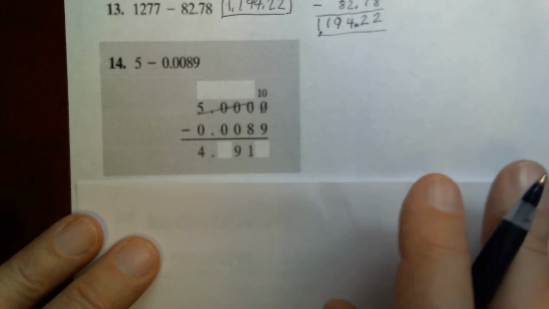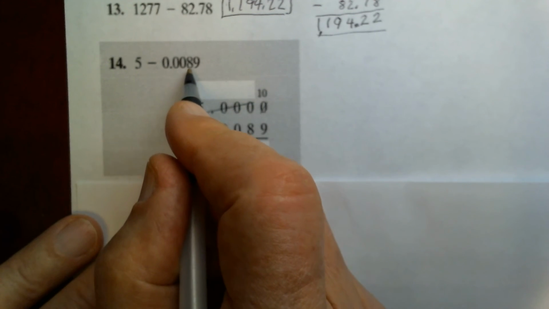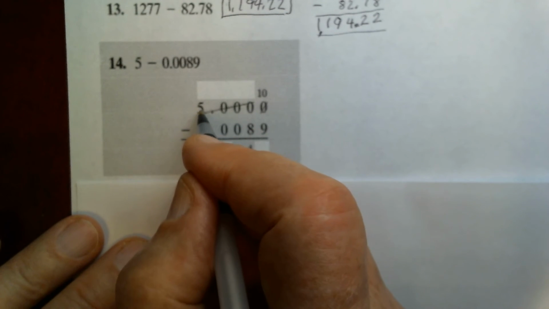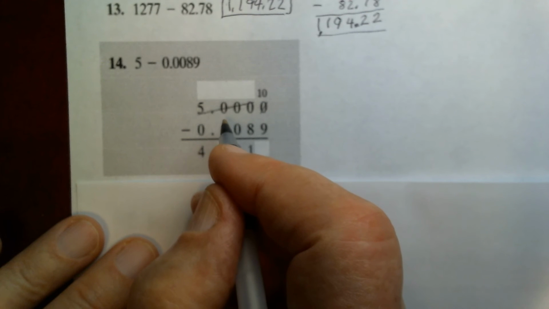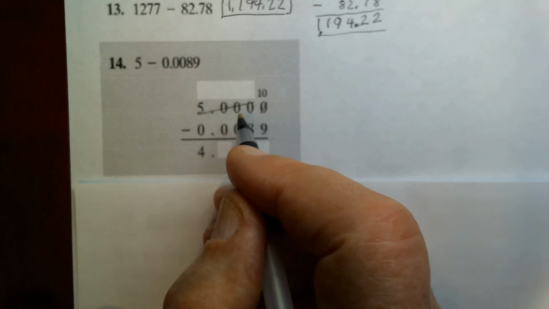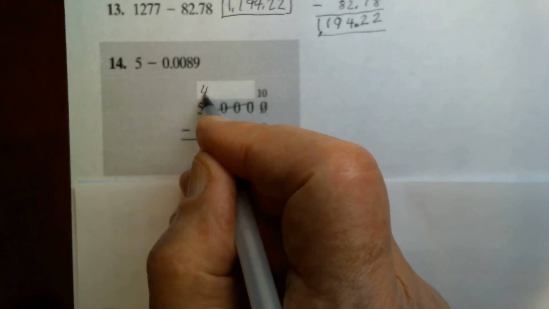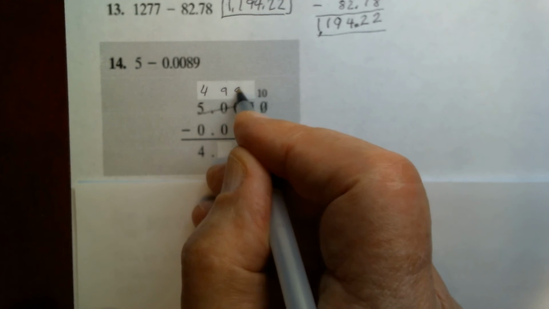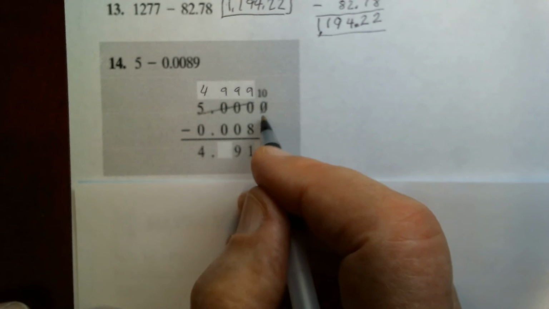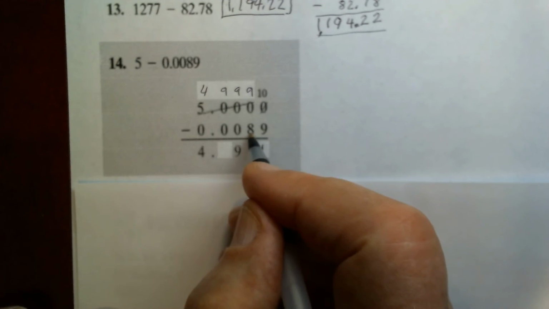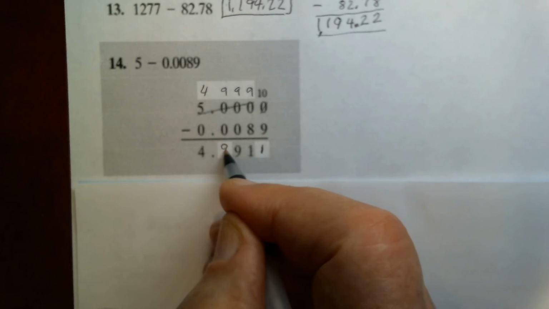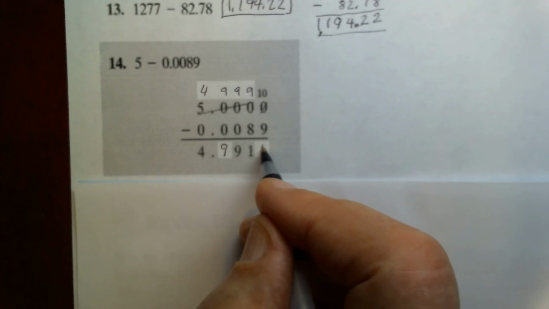In the guided solution, we have 5 minus 0.0089. So when we write that vertically, we need to borrow a 1 from the 5. So it becomes a 4. And so it gives us a 9 here, and a 9 there, and a 9 there, and a 10 there. And so 10 minus 9 is 1, and 9 minus 8 is 1. 9 minus 0 is 9, 9 minus 0 is 9. So the answer is 4.9911.